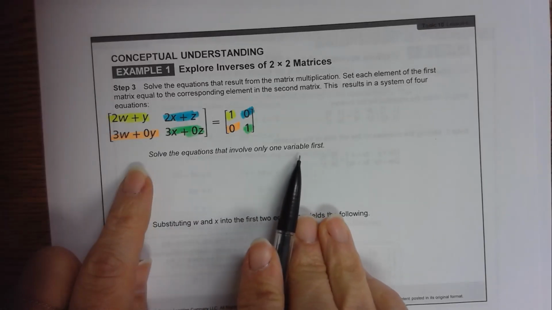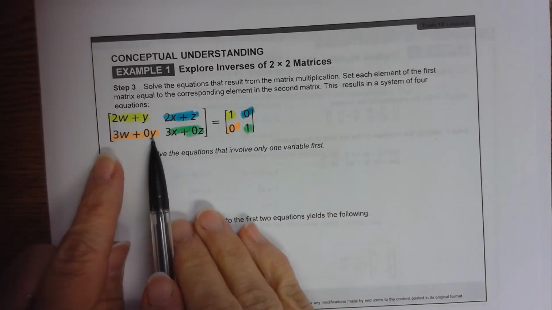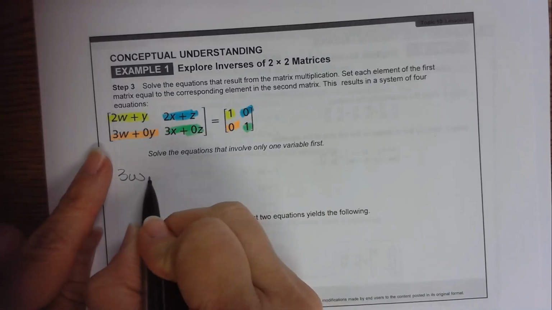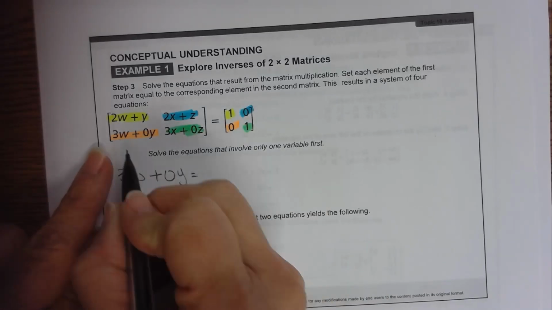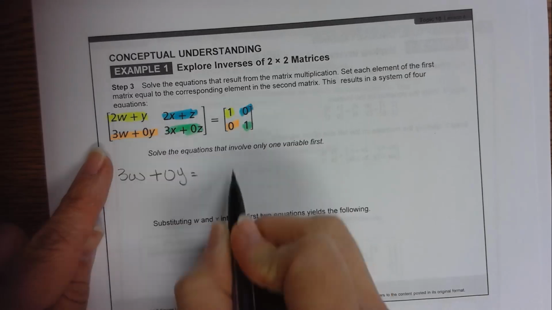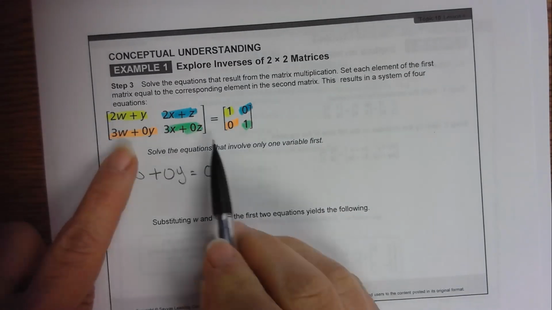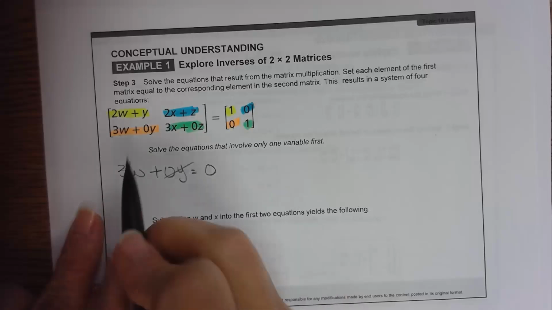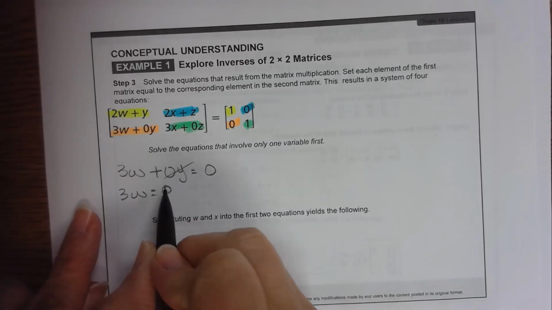Now we have a system of equations, and as the problem suggested, we're going to solve for only one variable first. We've got the 0y here, so I'm going to pick that first and solve for w. 3w plus 0y equals 0. That's my first equation, setting the corresponding elements equal to each other. Of course 0y is not there, so 3w equals 0.